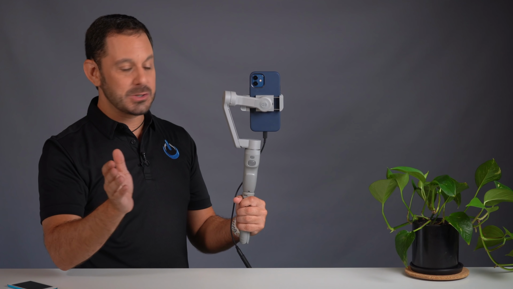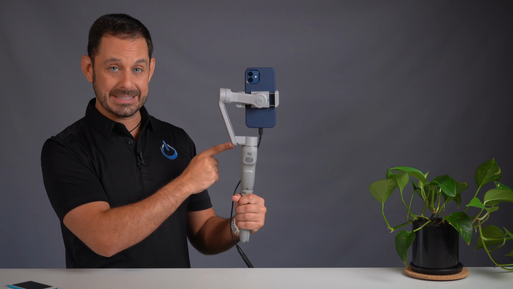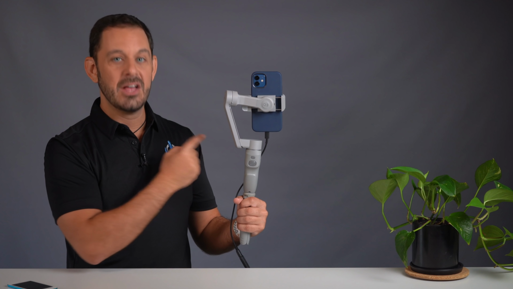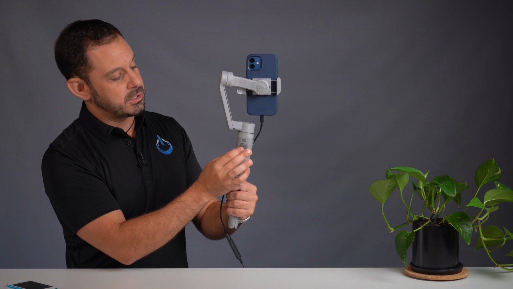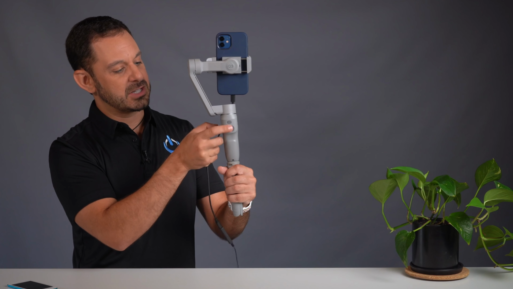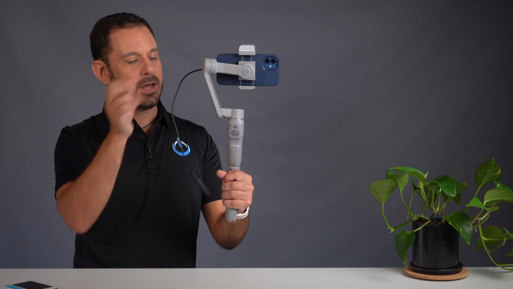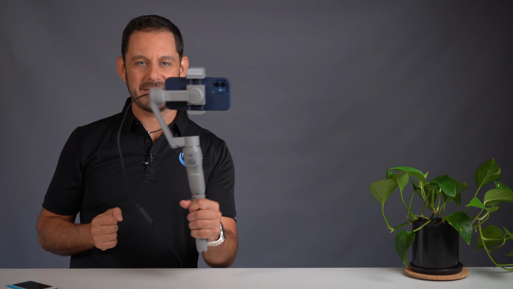Now, normally when you do this, you would not have the microphone plugged in, so I've got to kind of help it a little bit. Normally you would plug in the microphone later on, but check this out. 1, 2, 3. Yeah, see, I just have to guide it. 1, 2, 3. There we go. See? Now it is stabilizing my phone.